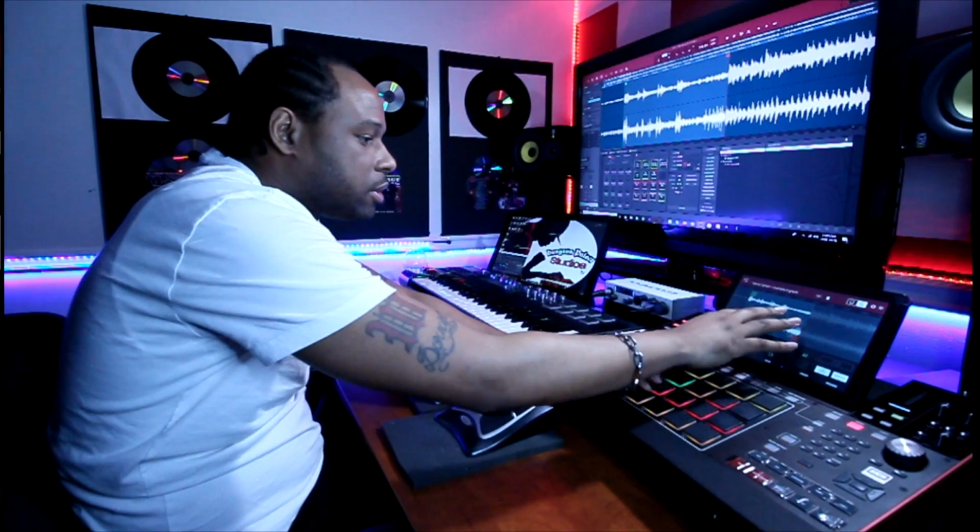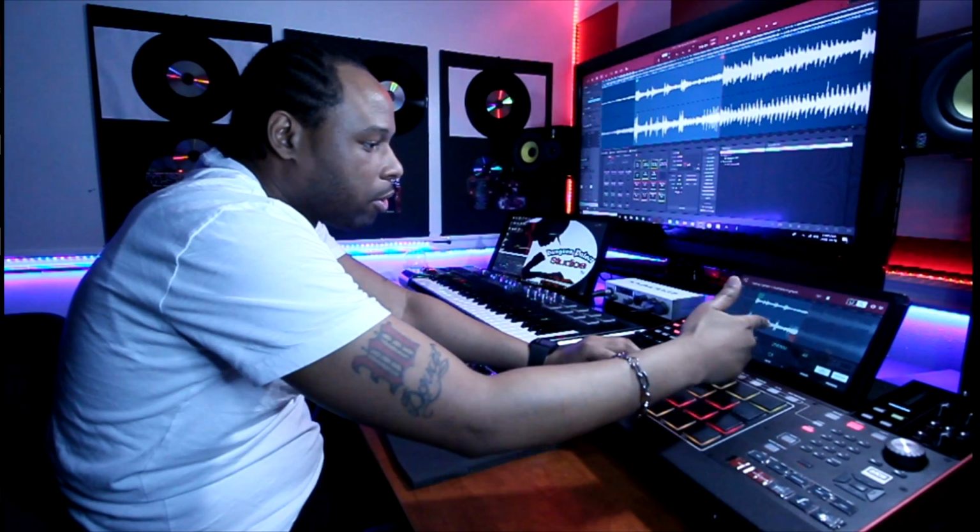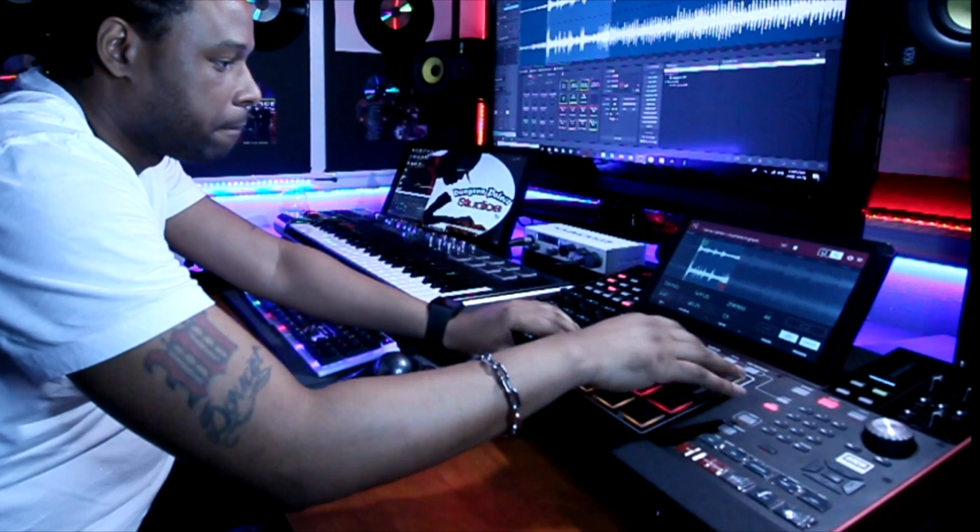If you're having a problem with finding something in the sample that you want to chop up, just start small and you'll be able to come up with something. So that's what we're going to do. We're going to take this little small loop and we're going to do it.